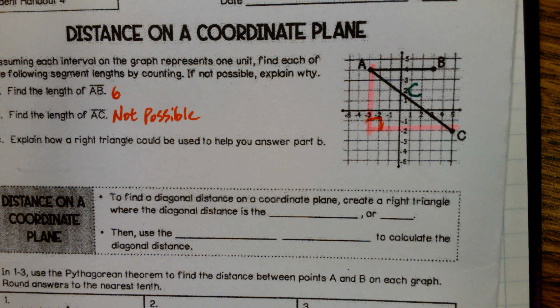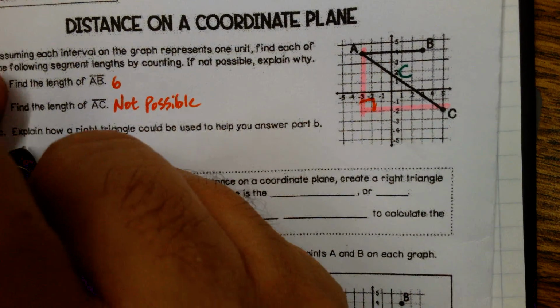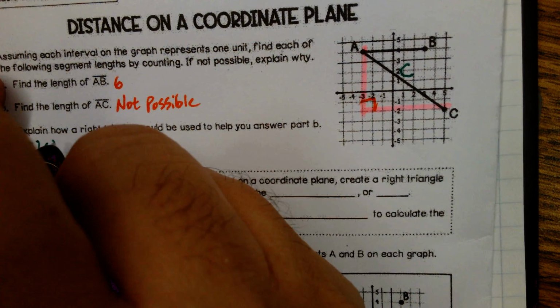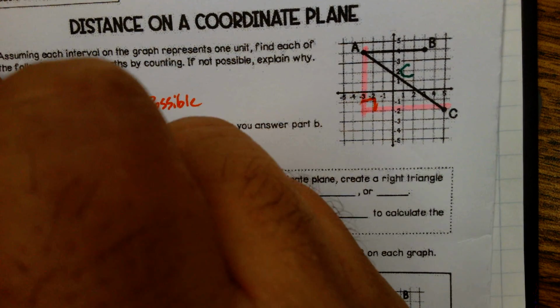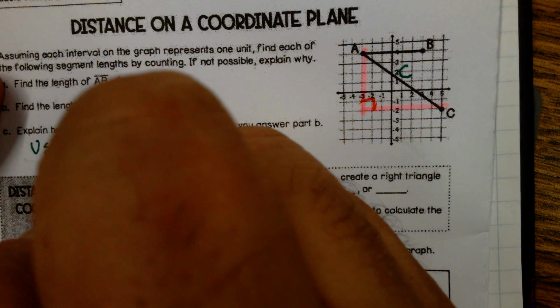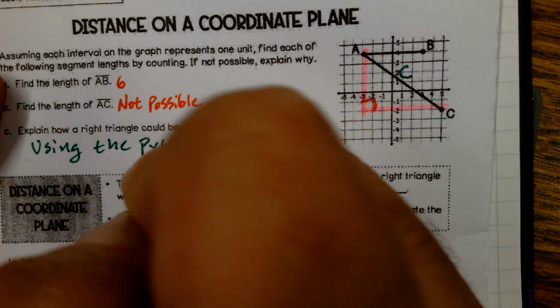So let's finish up this sentence. So a right triangle could be used to help answer part B by using our favorite theorem, the Pythagorean theorem.